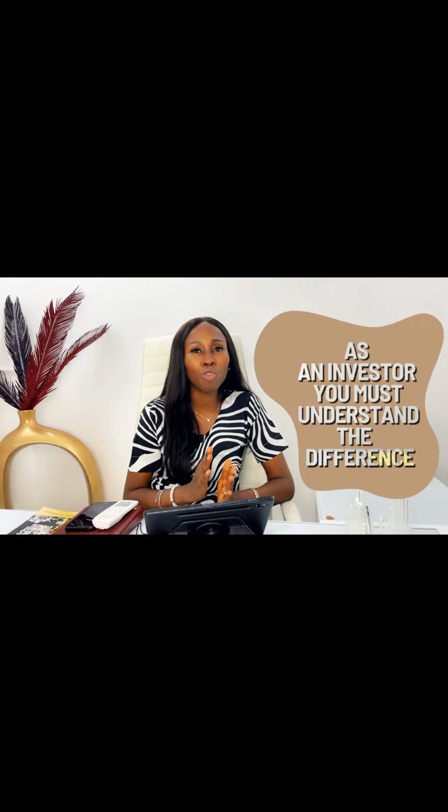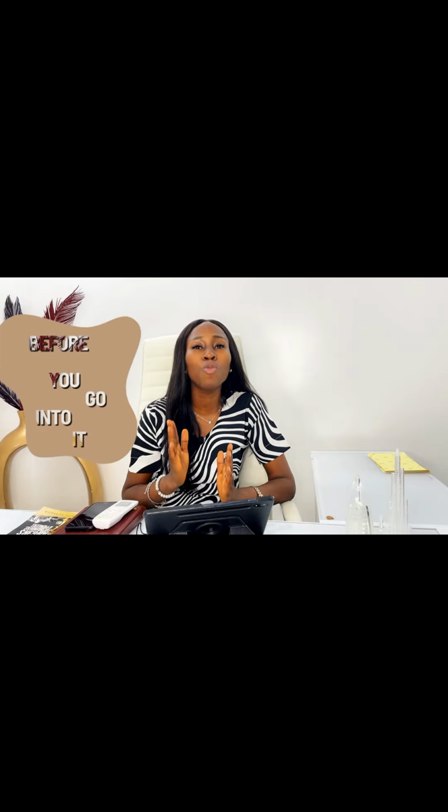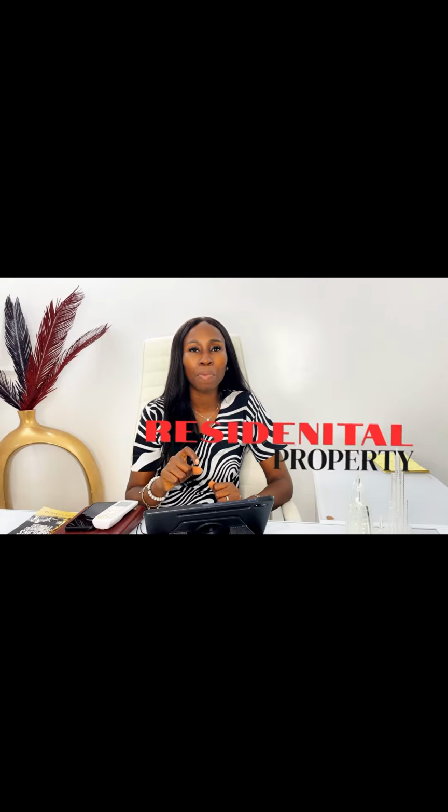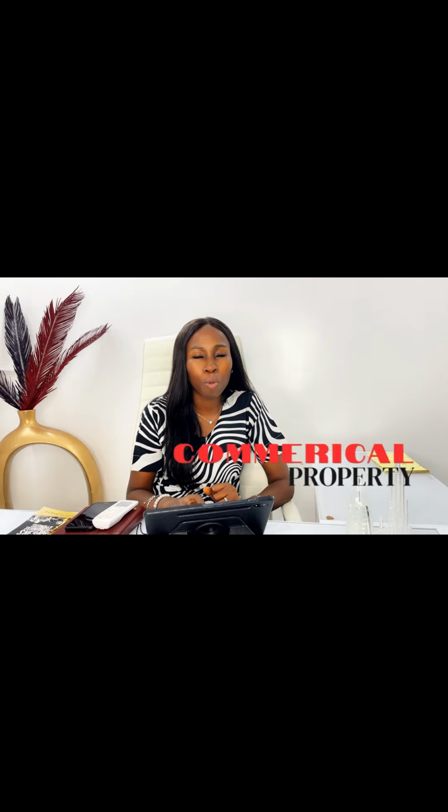As an investor, you must understand the difference before you go into it. Understanding property types. I'll be basically focusing on two types, which is the residential property type and also the commercial property type. Now, the residential property type is actually for living purposes. So you have your single homes, your duplexes, your bungalow. It's for living purposes.